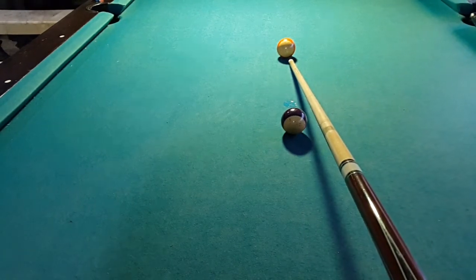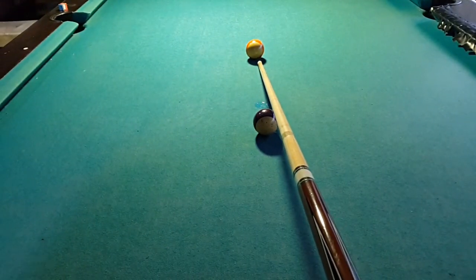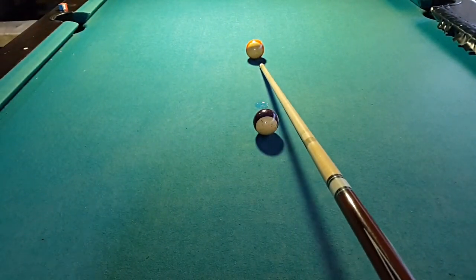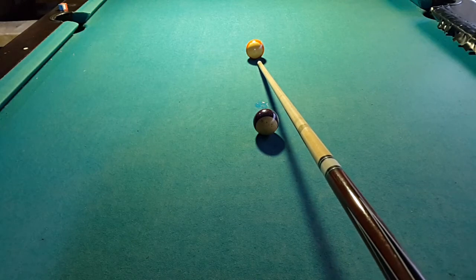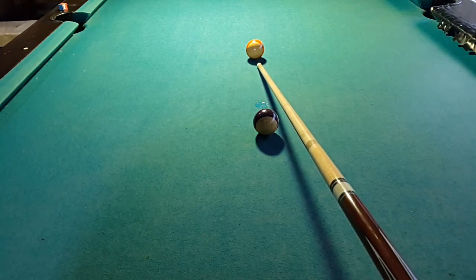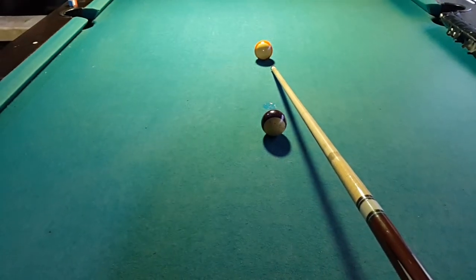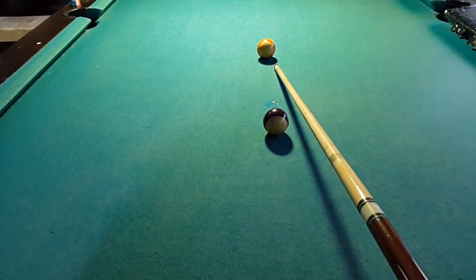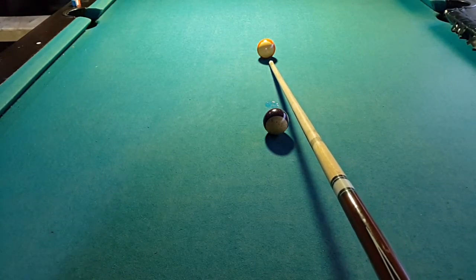So this aiming system is flexible. We could vary our inclination and our bridge hand location. This aiming system is done.